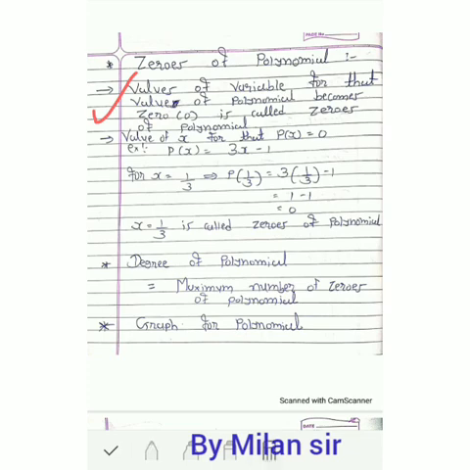I think it is difficult to understand, so read the second line. The value of x for which p of x is equal to 0 is called a zero of polynomial. That means the value of x for which p of x is equal to 0.